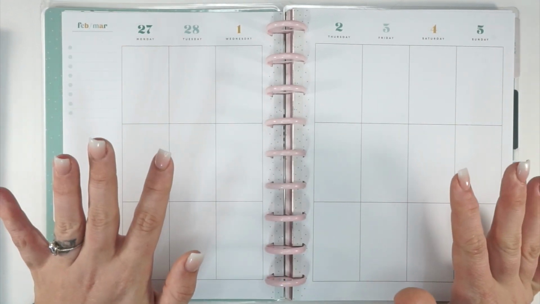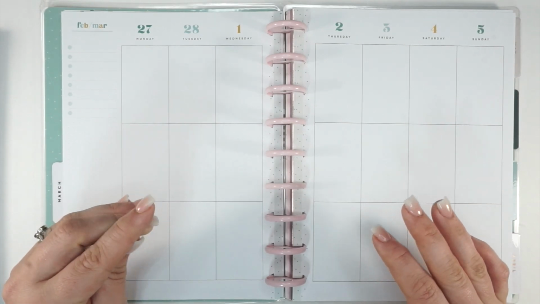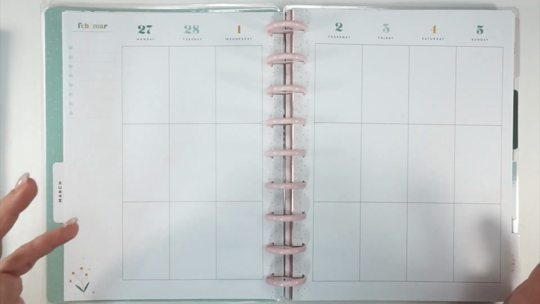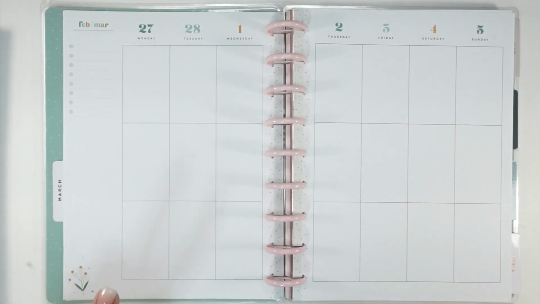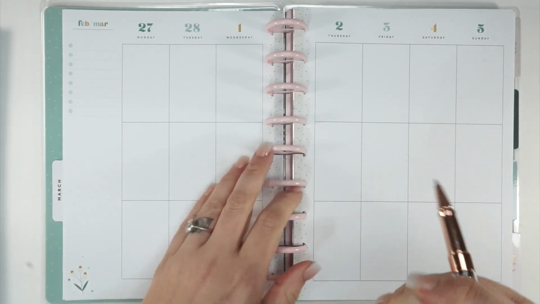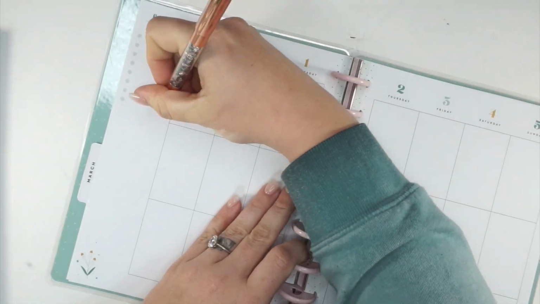So if you have things that are pretty evenly spread throughout the day, then this might work really well for you. And some people I've seen will go so far as to write morning, afternoon, and evening over here on the side. So we'll just go ahead and do that.